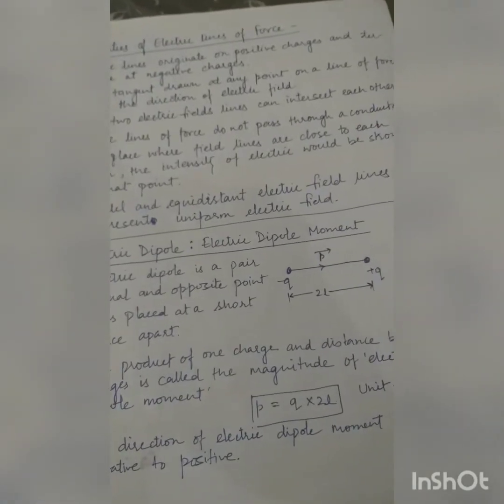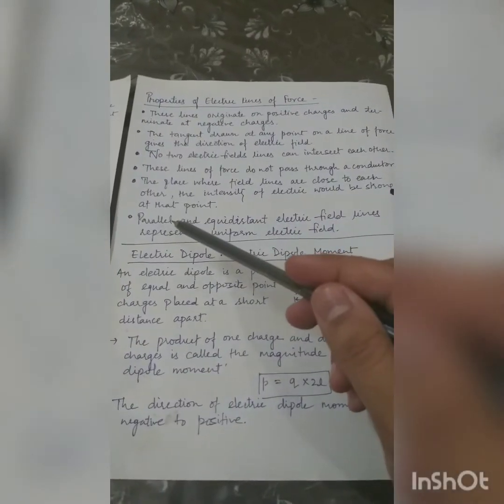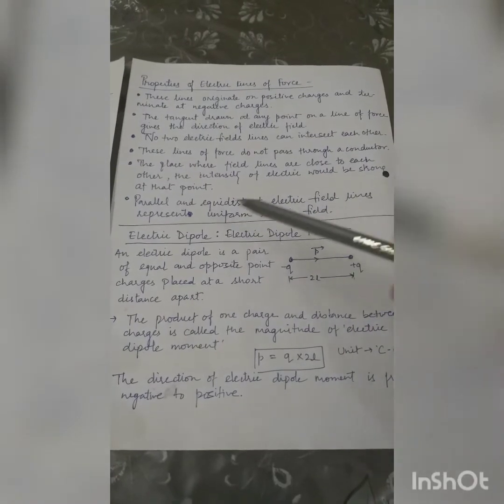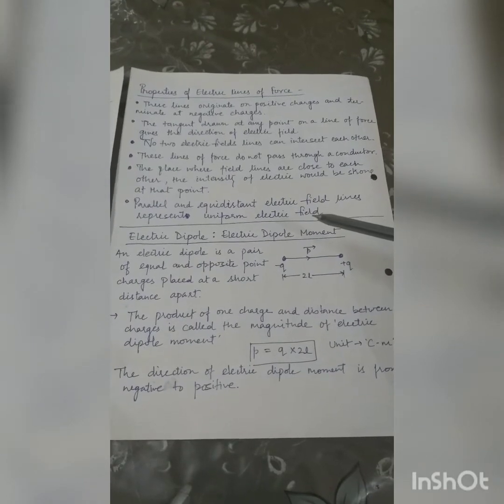So now moving towards the next point, the next property is parallel and equidistant electric field lines represent uniform electric field. Means the place where electric field lines are parallel and equidistant from each other, the electric field will be uniform in nature.